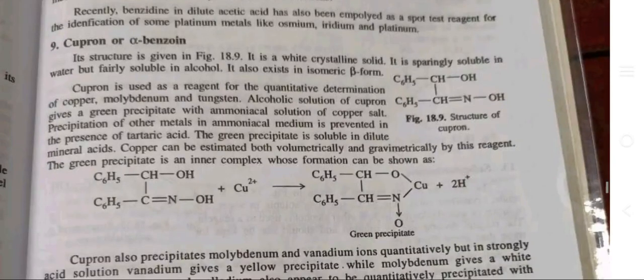Cupron. Its structure is given in the figure. It is a white crystalline solid. It is sparingly soluble in water but fairly soluble in alcohol. It also exists in the isomeric beta form. Cupron is used as a reagent for the quantitative determination of copper, molybdenum, and tungsten.